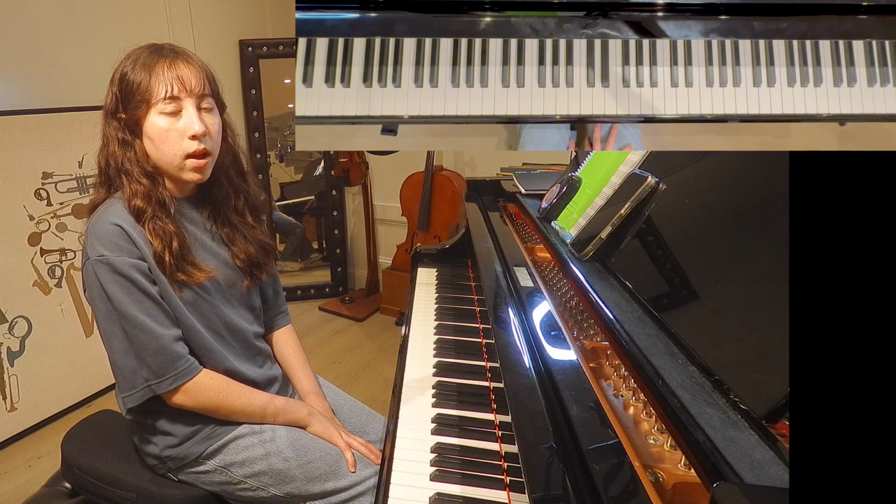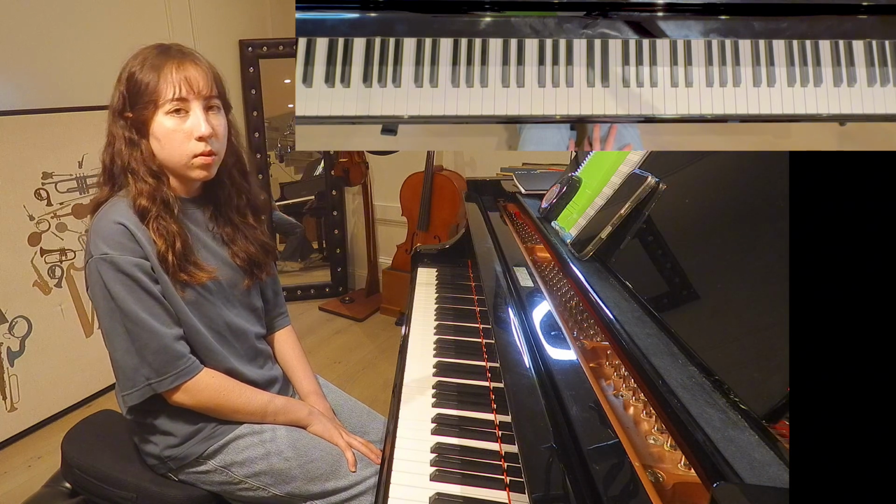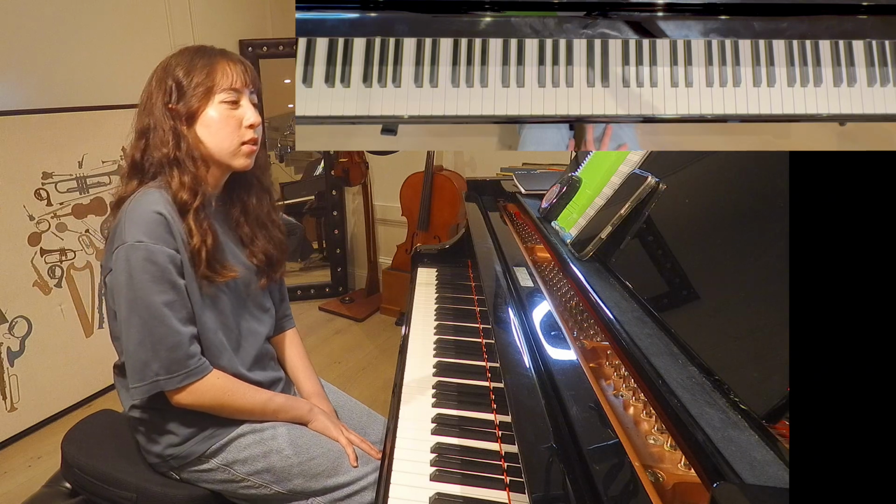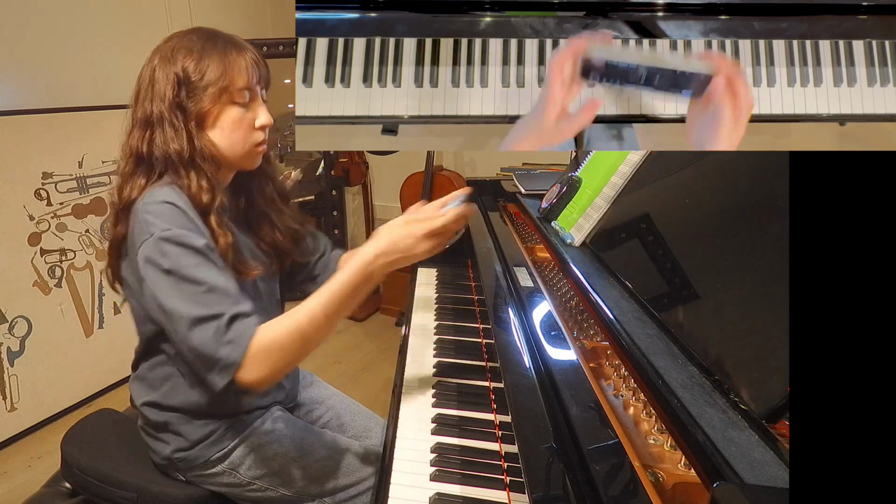Miles Davis has a whole album with the song So What in it called Kind of Blue, and every single song in that album has some sort of mode that isn't major or minor incorporated into it, which is pretty cool. So I'll play it for you first on my phone, and then I'll play it for you on piano, and then we can talk about it.